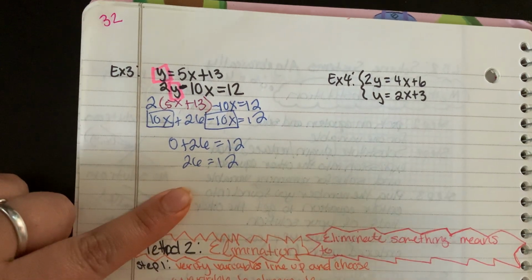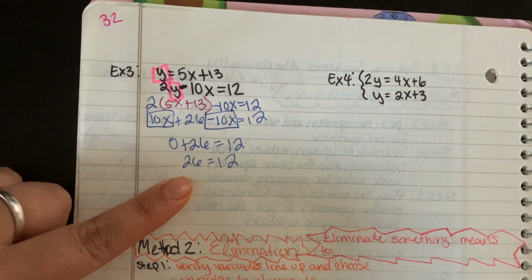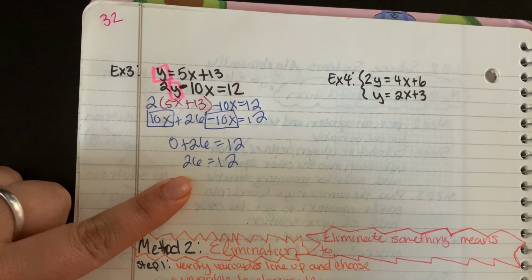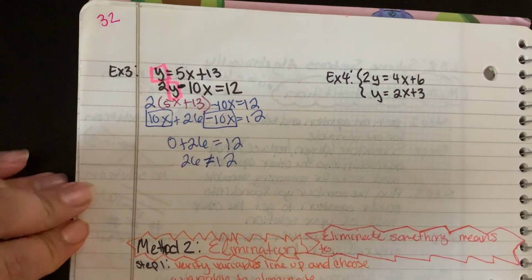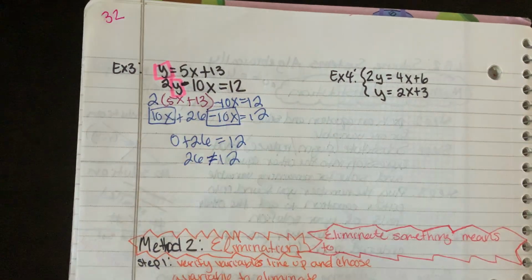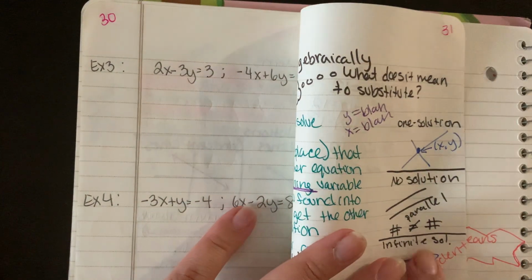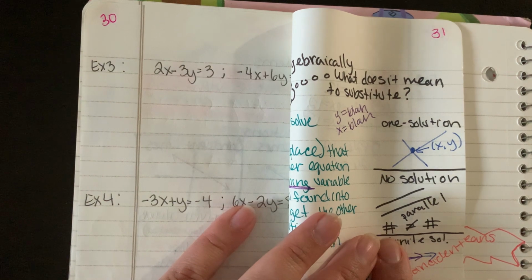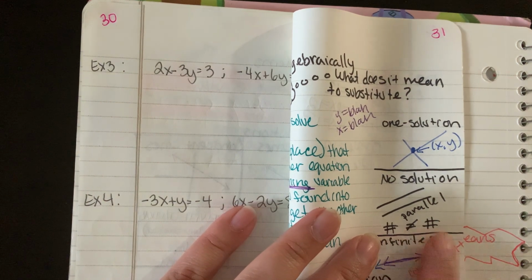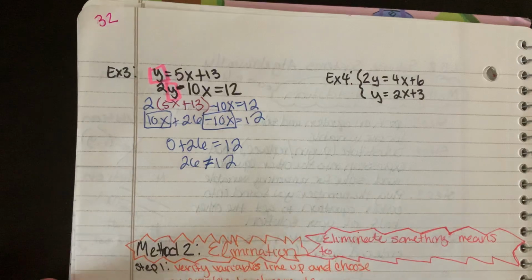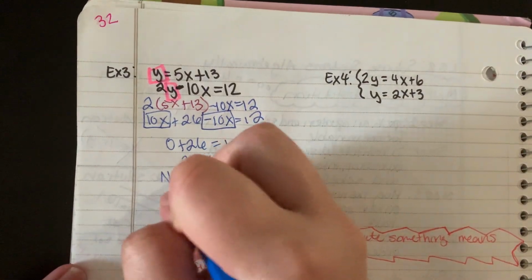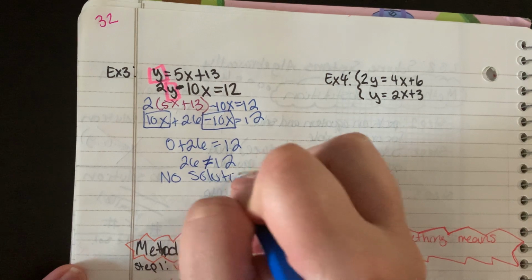Well, what does that mean? Can the number 26 ever actually equal 12? Well, no. They're never going to equal each other because they're two different numbers, which is what we put in the front of our notes. So see here, if the left side of the equal sign does not equal the right side, that means there's no solution, so the lines are parallel. So our answer here would be no solution.